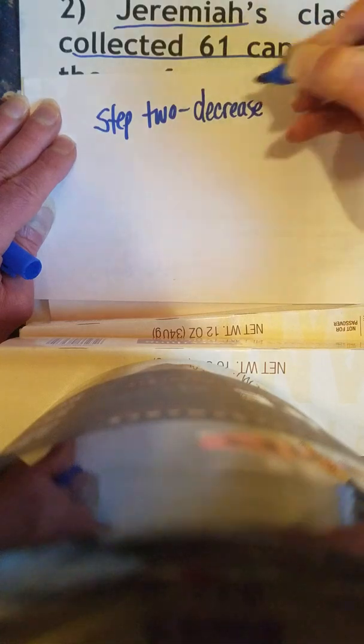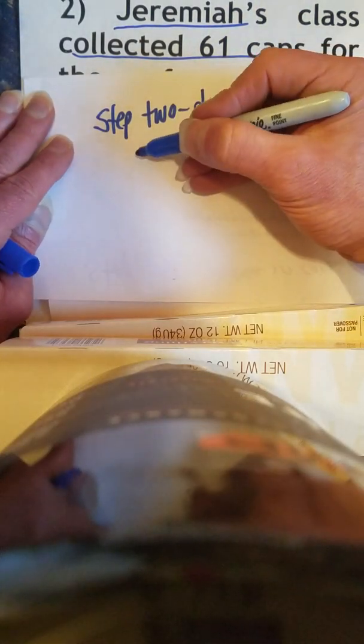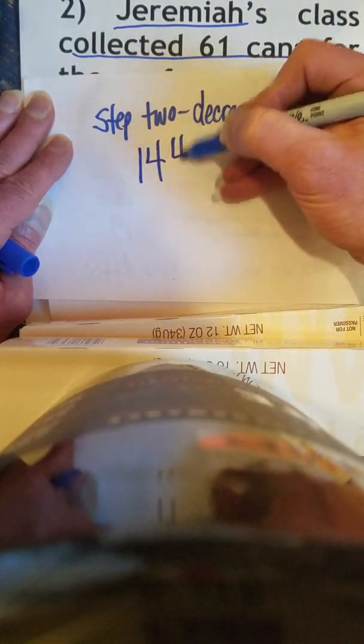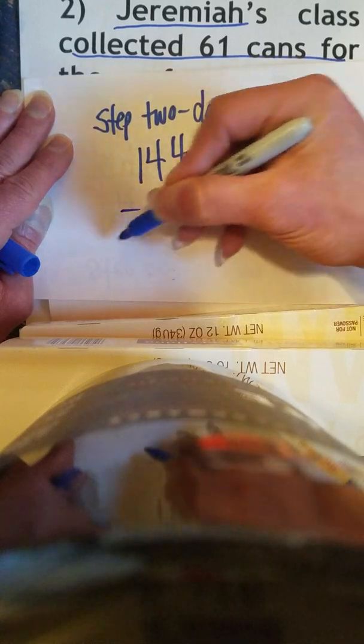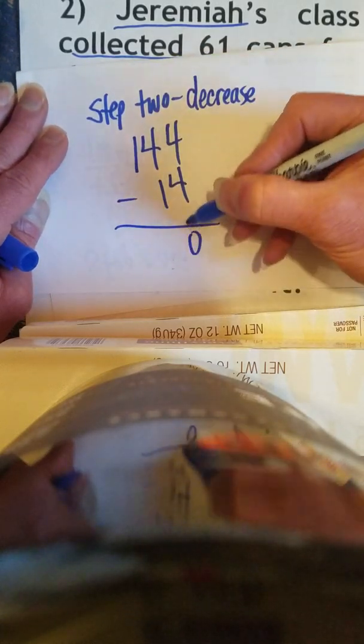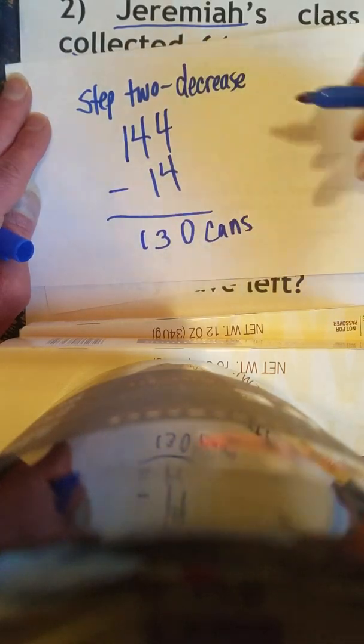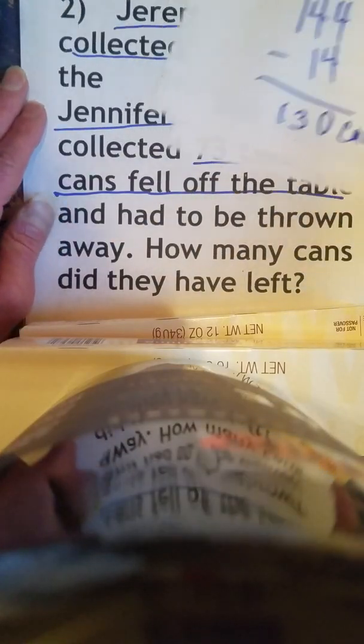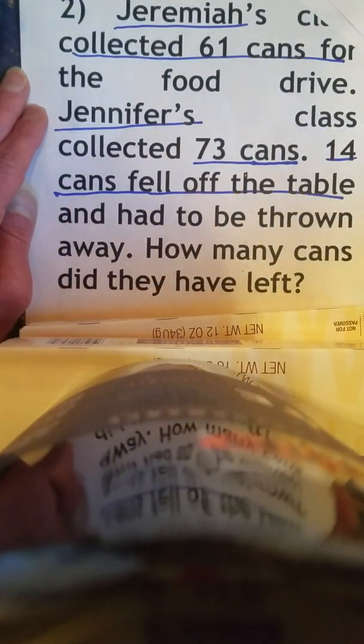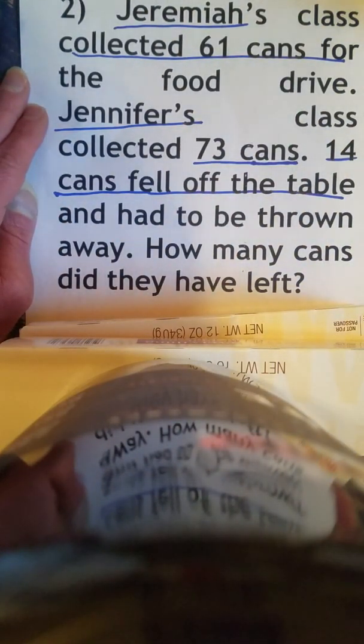So when we decrease, what do we have to do? We have to subtract. Exactly. So 144 minus 14. So we have 130 cans. And then, of course, you have to write your solution sentence. You have to compose that, all right? So how many cans did they have left? Jeremiah and Jennifer had 130 cans left. And they did a good deed, so I admire that.